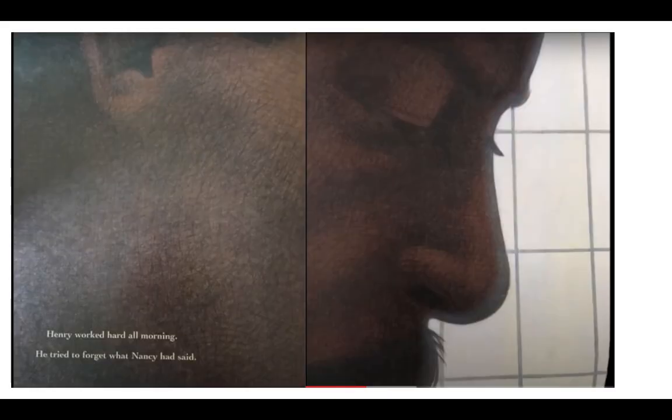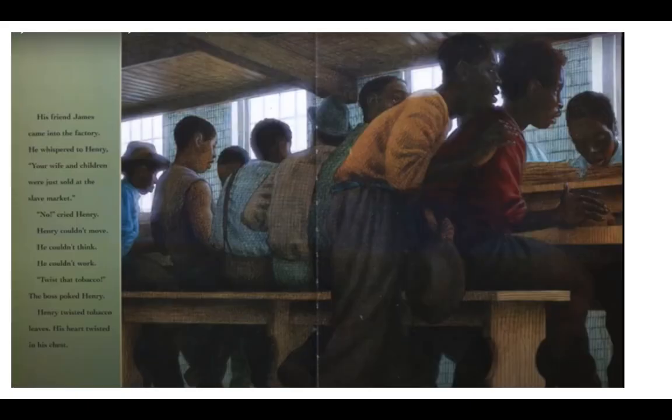Henry worked hard all morning. He tried to forget what Nancy had said. His friend James came into the factory. He whispered to Henry, "Your wife and children were just sold at the slave market." "No!" cried Henry. Henry couldn't move. He couldn't think. He couldn't work.